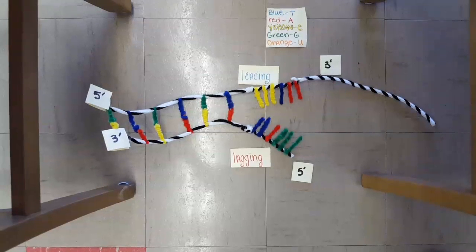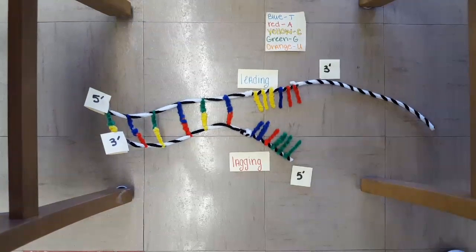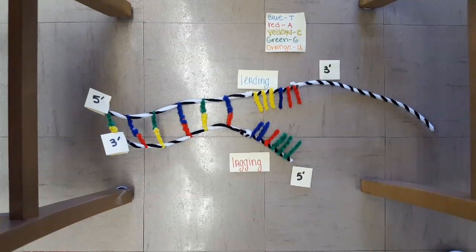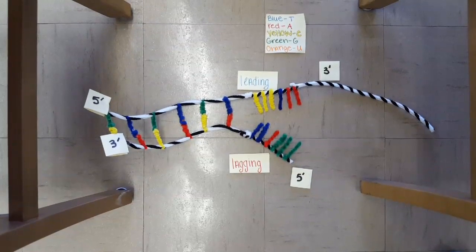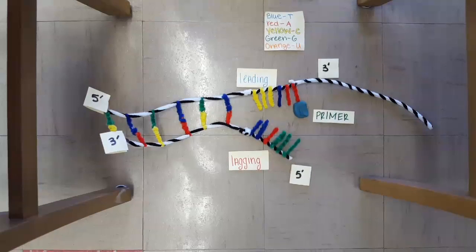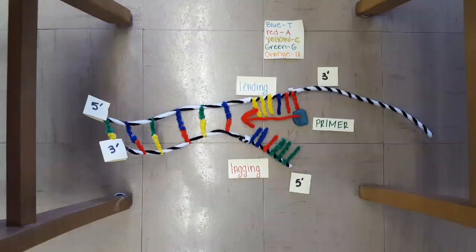In the process of DNA replication, the DNA is split between leading and lagging strands. DNA polymerase is responsible for synthesizing the DNA along these strands, starting at the origin of replication, which is designated by an RNA primer, and moves in the 5' to 3' direction, reading 3' to 5'.